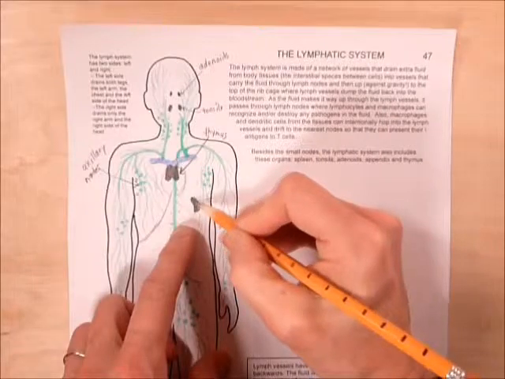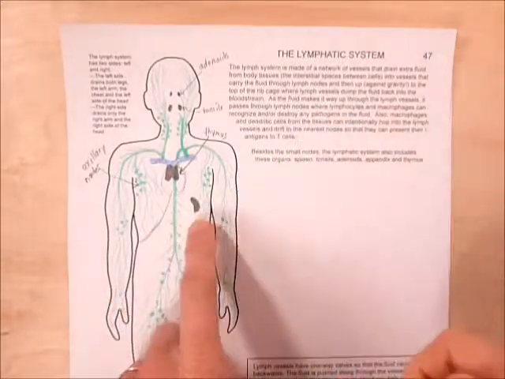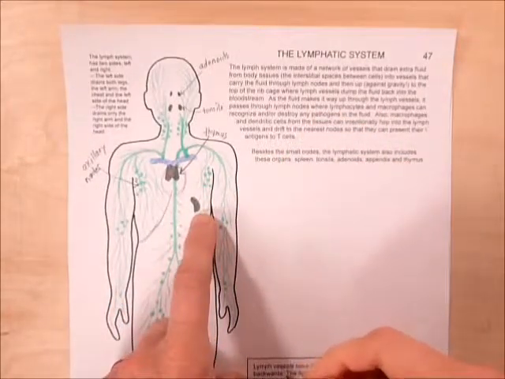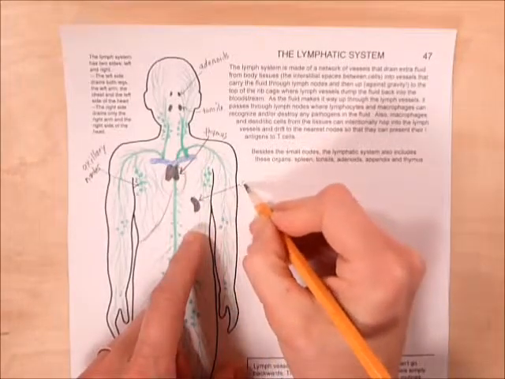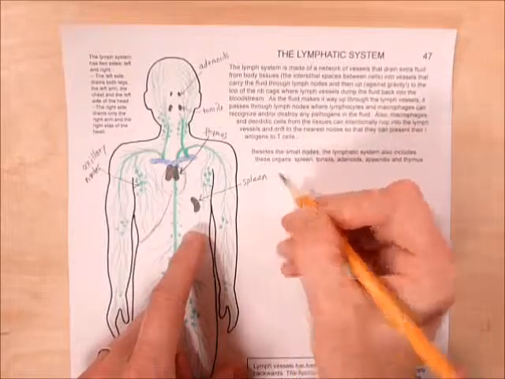Okay. Don't worry if it's not perfect. Just make sure it's on the left side though. Okay, so this is the spleen.